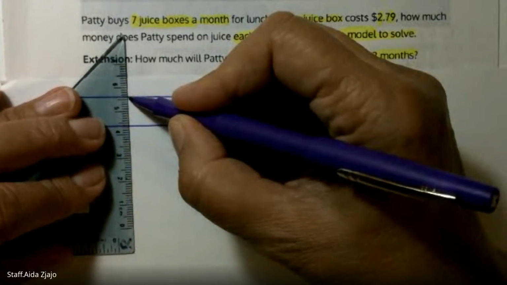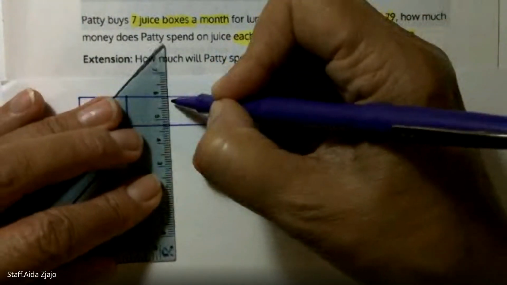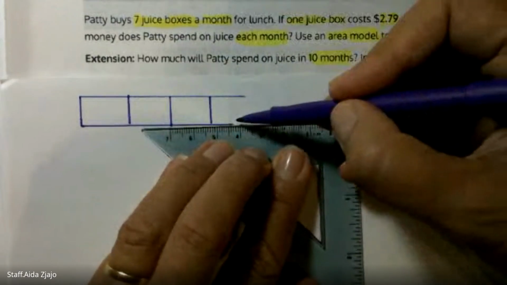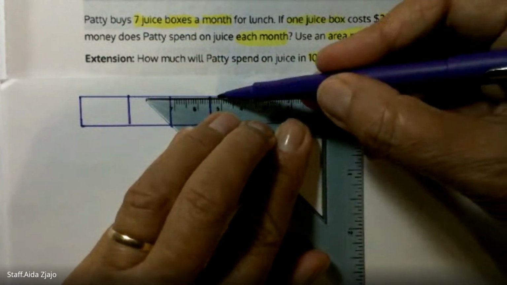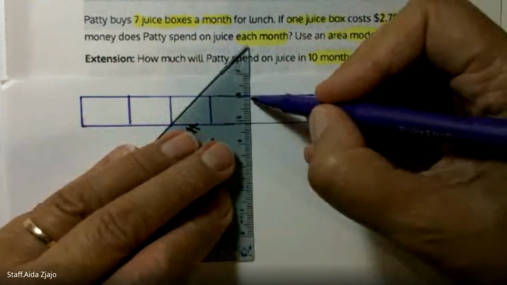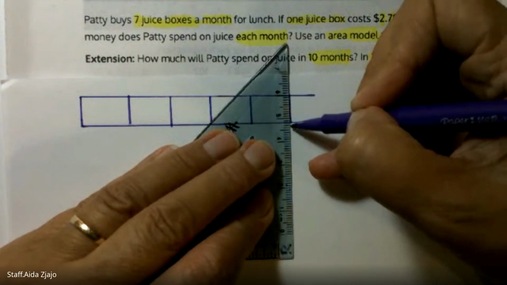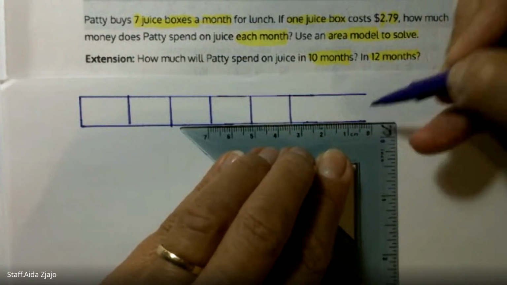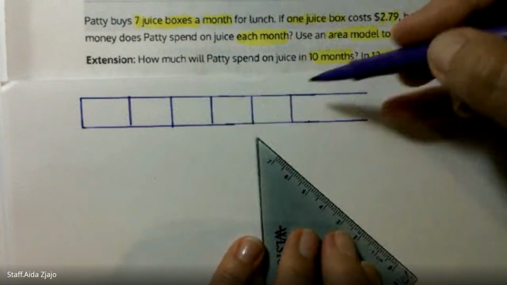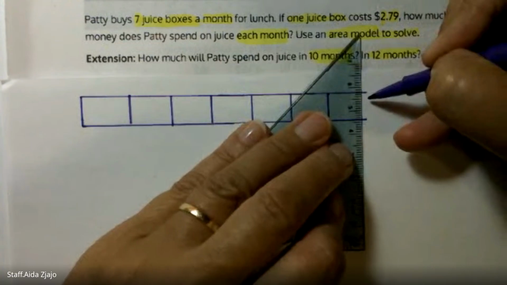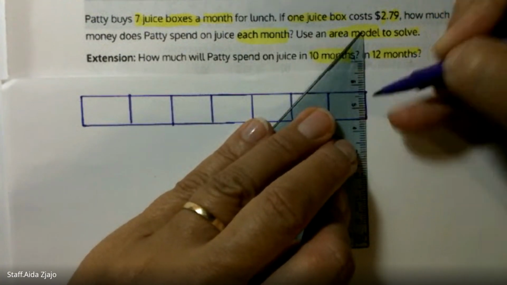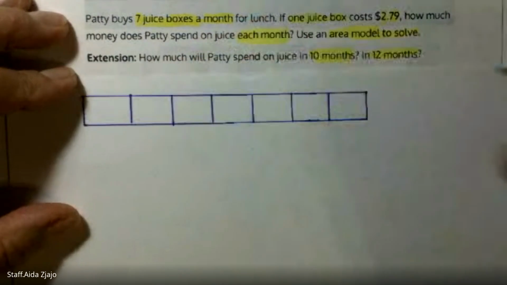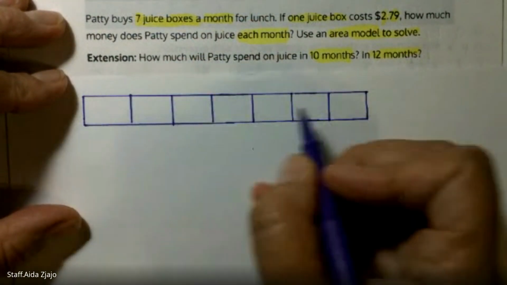I'll make a smaller one: 1, 2, 3, 4, 5, 6 and 7. I think that will be enough. 1, 2, 3, 4, 5, 6, and 7. Do you see how now I can close? When you make an open rectangle, it's easy to measure equal parts, as many as you need.